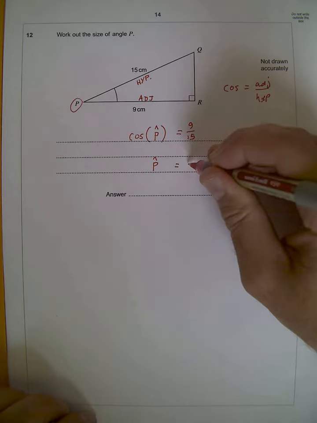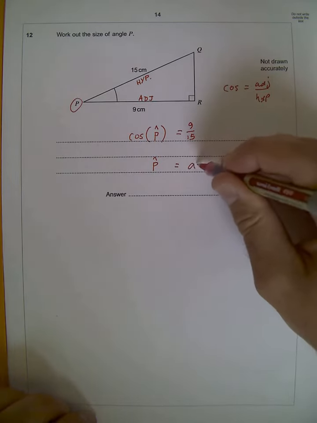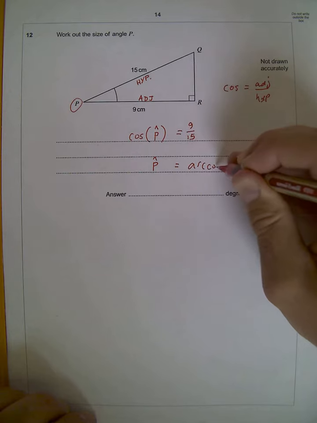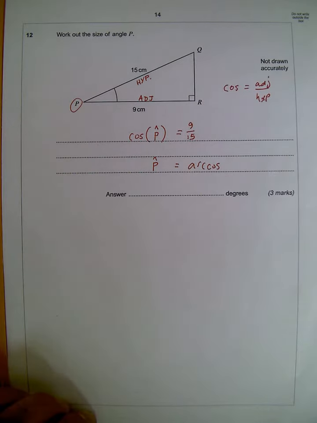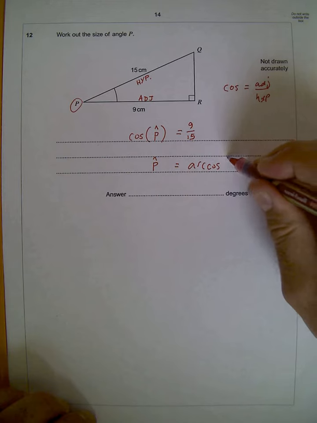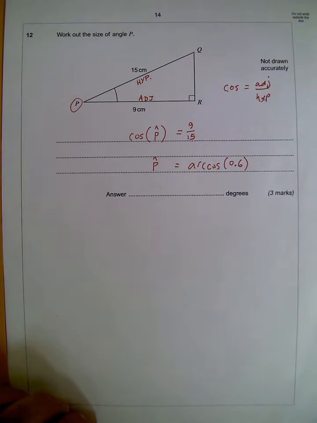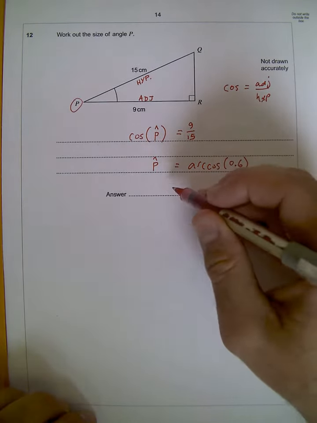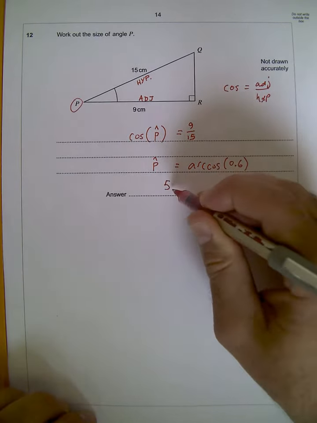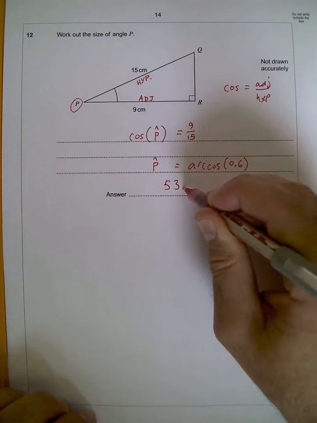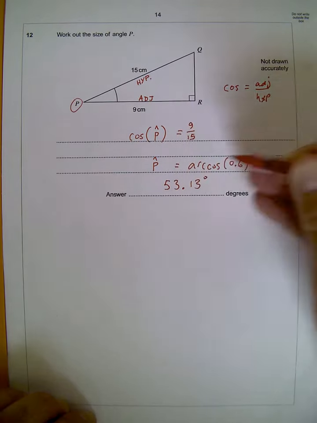So in other words, P is the inverse cos, or arc cos is the word I like to use, of 9 over 15, which is 0.6 by the way. So the inverse cos of 0.6, and if you get your calculator on that, you find that that is 53.13 degrees.